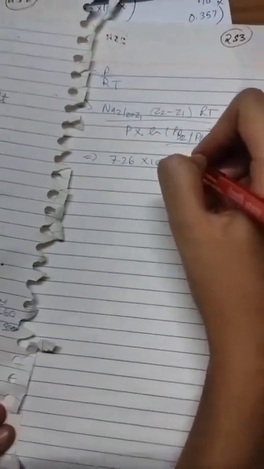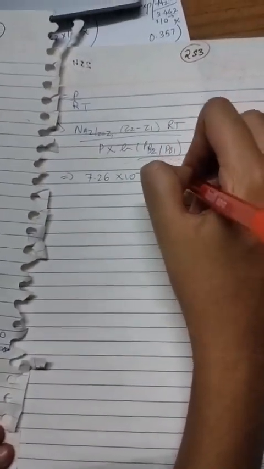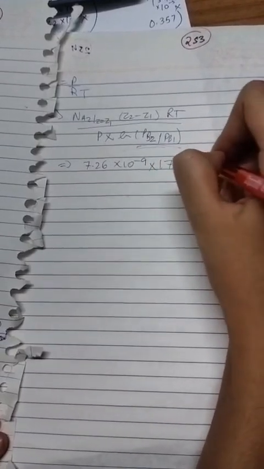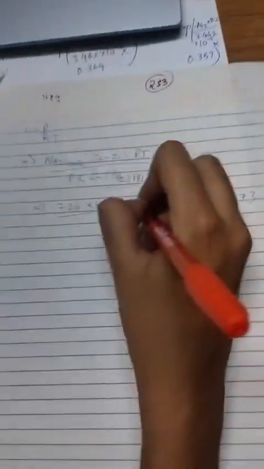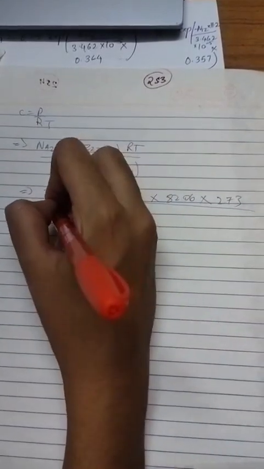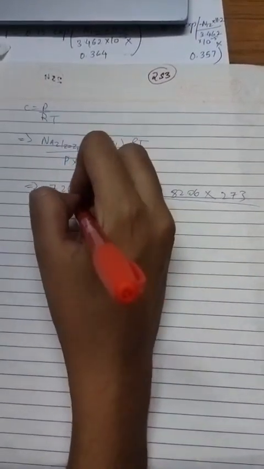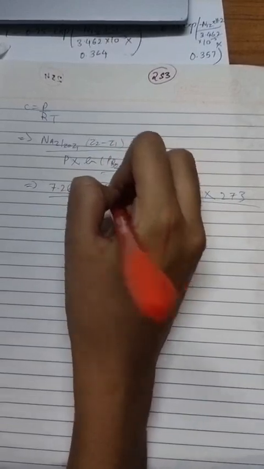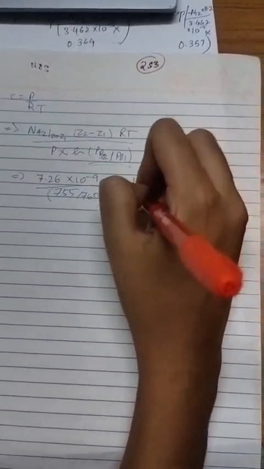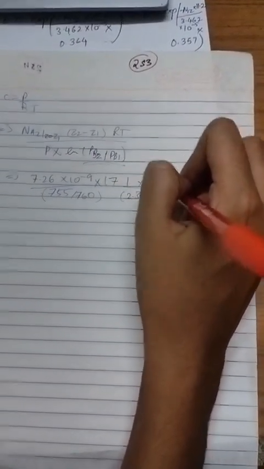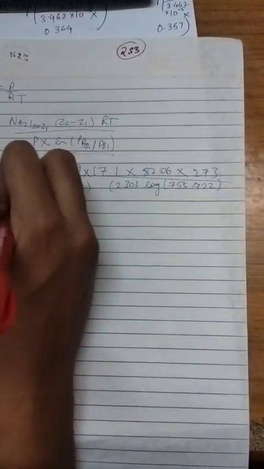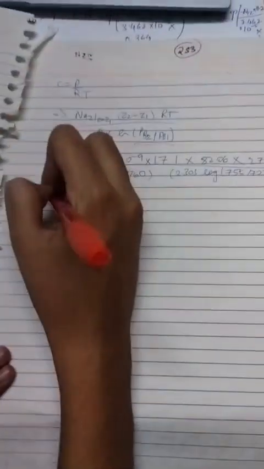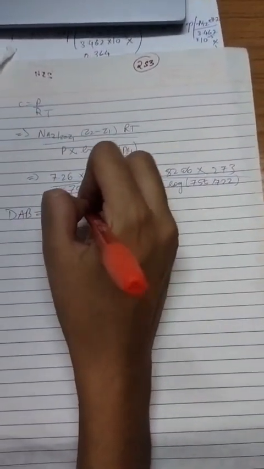We know the total height is 17.1 centimeter, into R, which we will take as 82.06 since it is in CGS unit, into 273, upon the pressure, 755 upon 760 since we need it in atm, into 2.303 log 755 upon 722. So we will obtain the value of DAB as 0.0636 centimeter square per second.